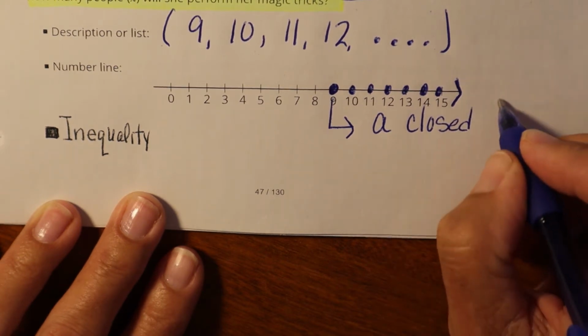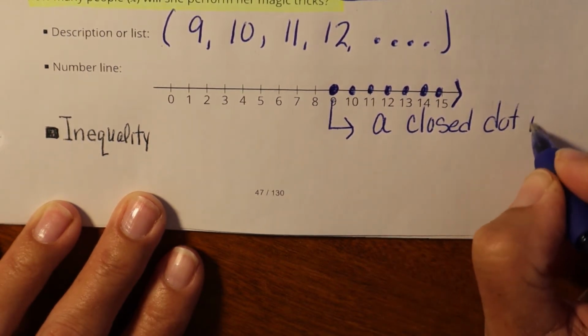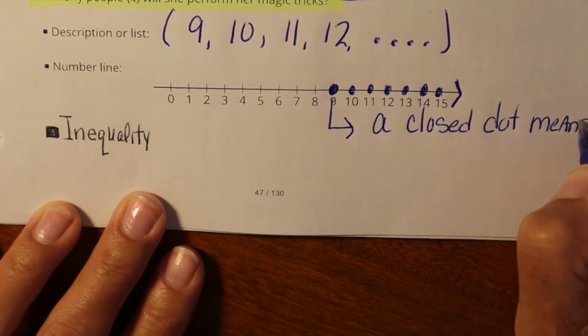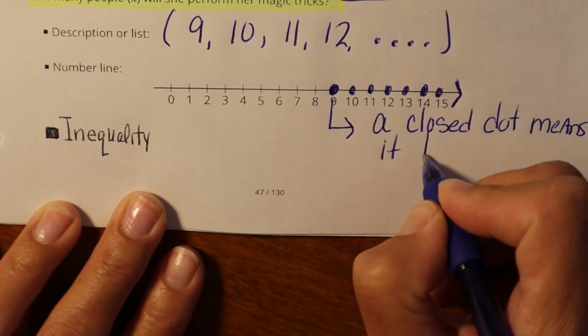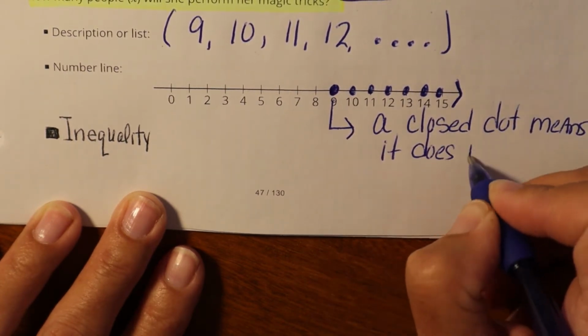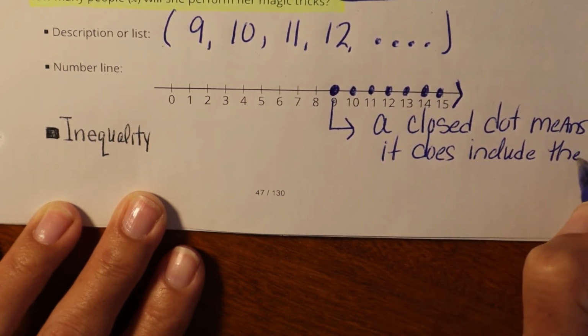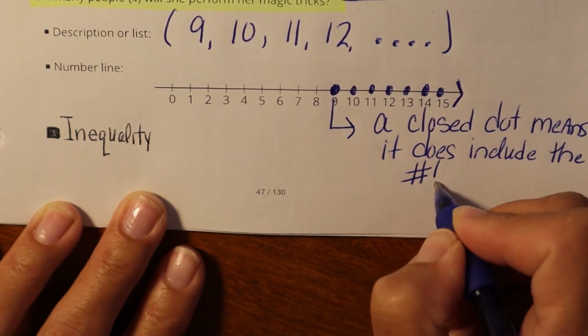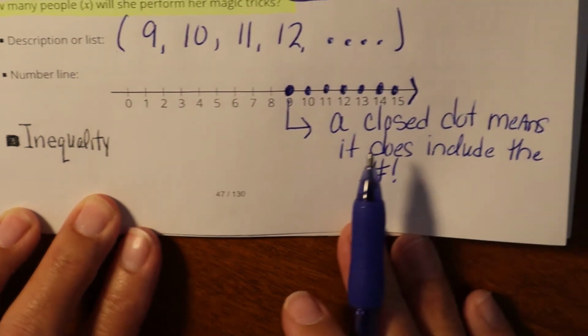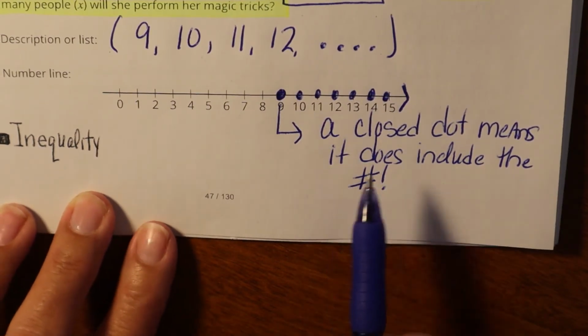A closed dot means it does include the number. Okay? This is very important to the lesson today.